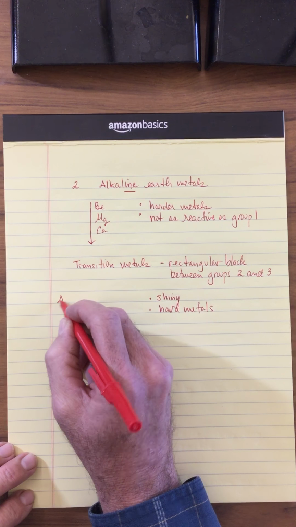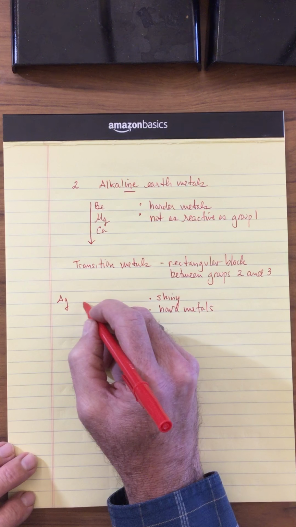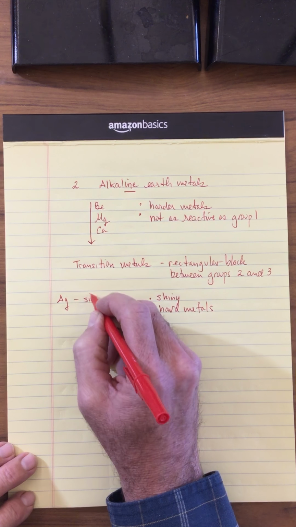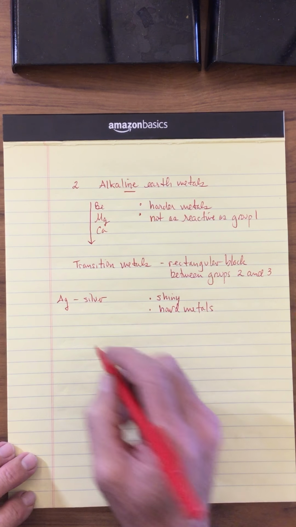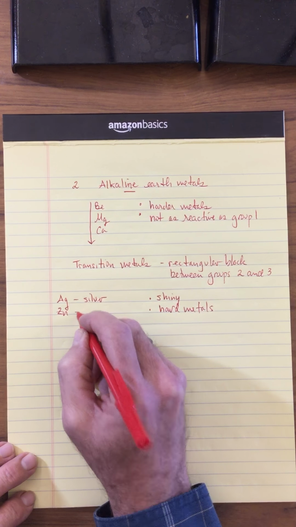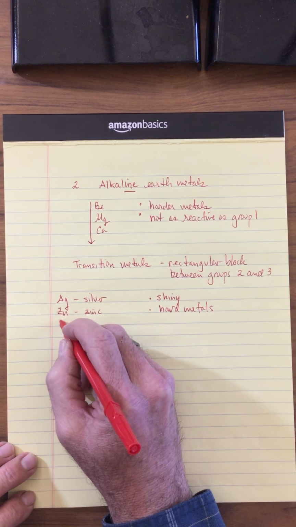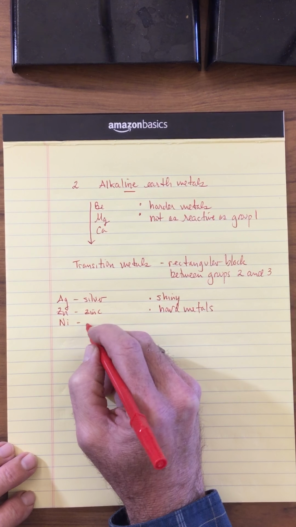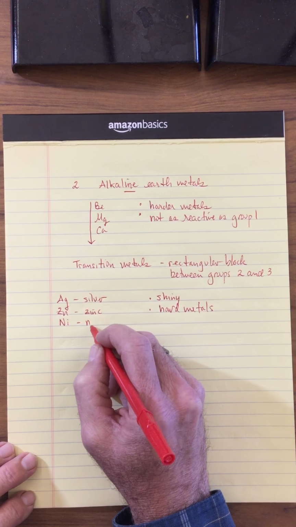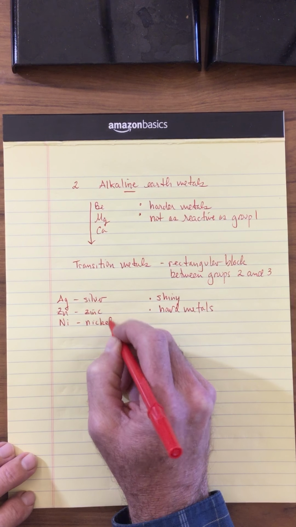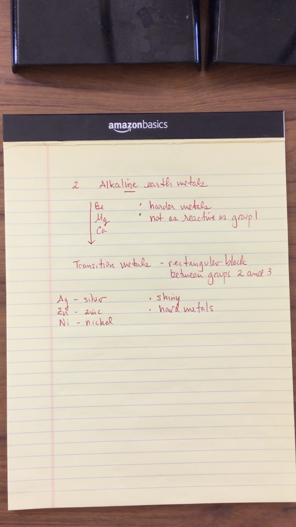So we have some examples are going to be Ag, which is going to be your silver, your Zn for zinc, and your Ni for nickel. There are many others like copper and gold as well.